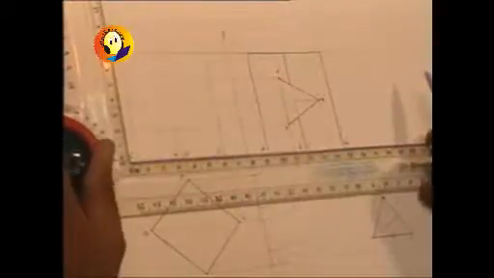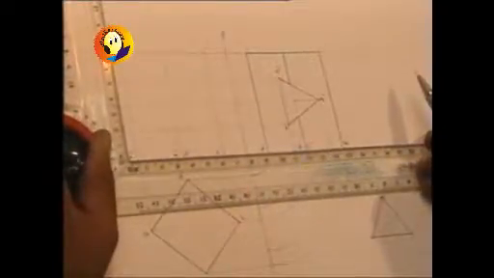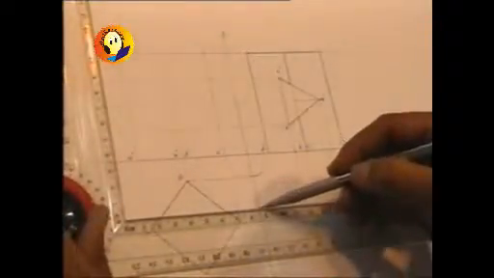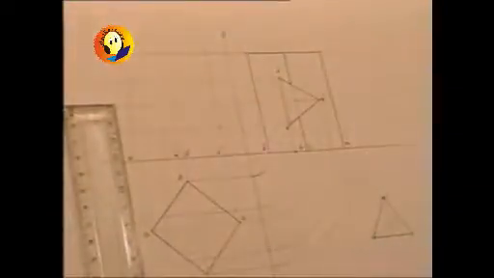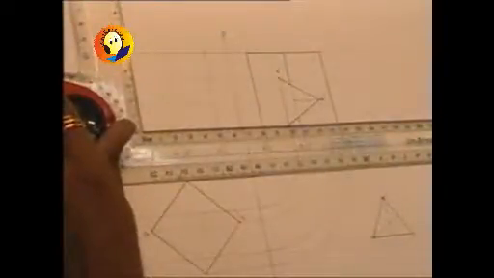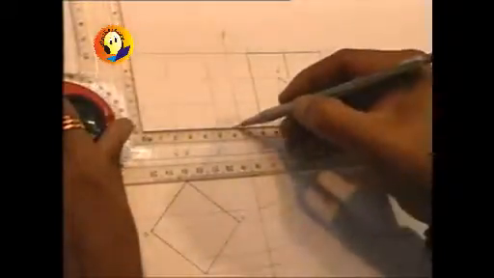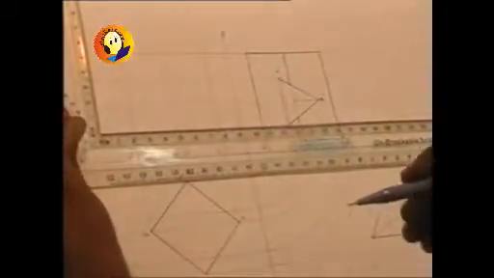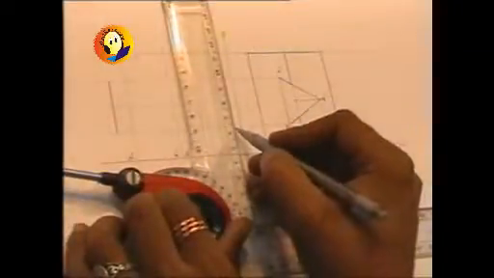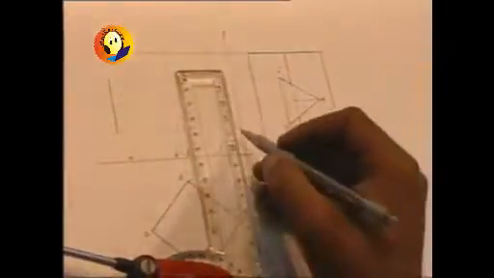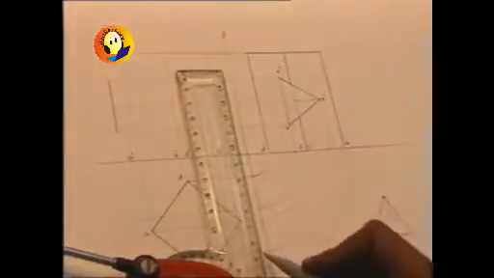And then we get the generators corresponding to points P, Q as well as point R. Now the length is not given to us, so I am assuming the length to be 10 millimeters more on each side, that is outside the square prism, and trying to complete the triangular prism's triangular face in the front view, and the same thing can be now taken down, and in the top view the triangular prism's triangular face can be marked.